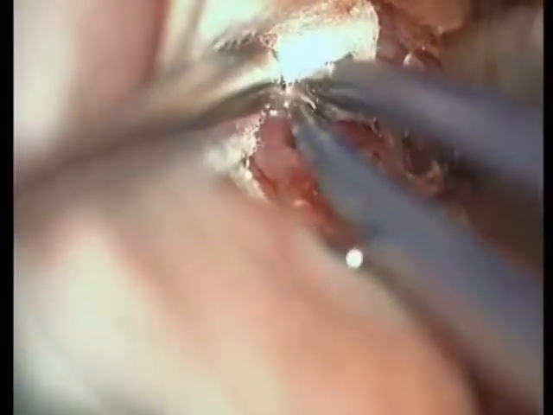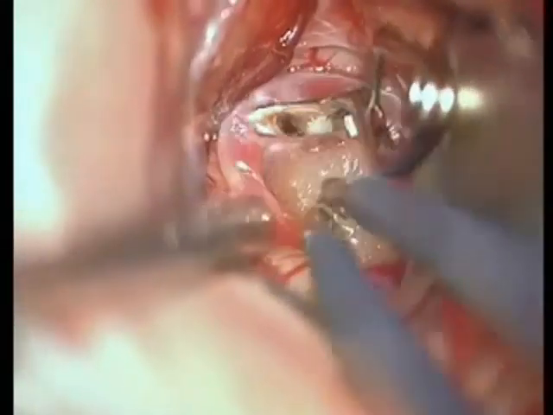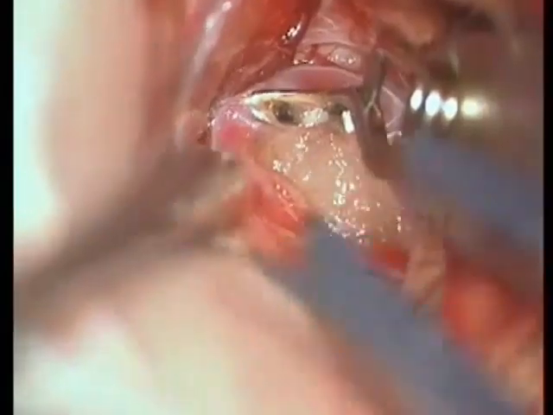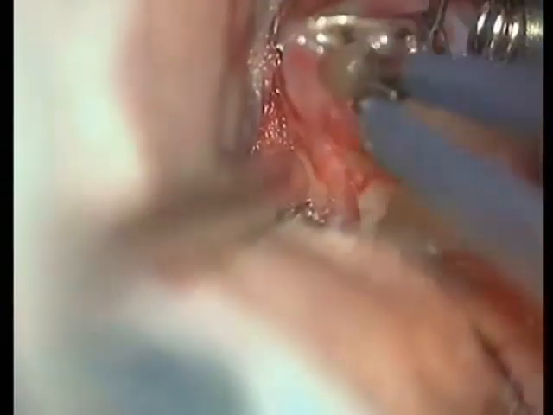ICG is done once again. There is still contrast visible from the previous injection, but once the new bolus arrives, we can see that all the arteries are patent and the aneurysm is occluded. Papaverine is applied again.